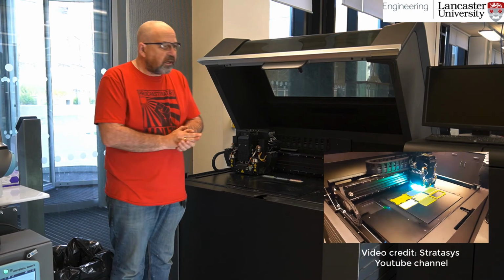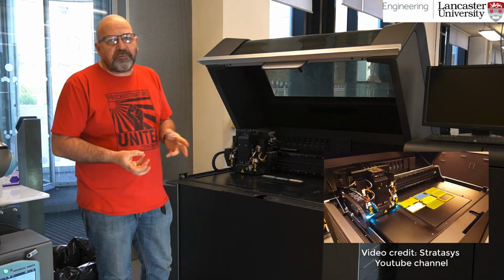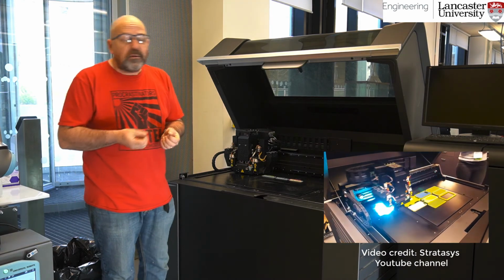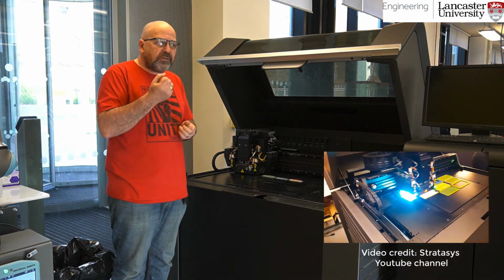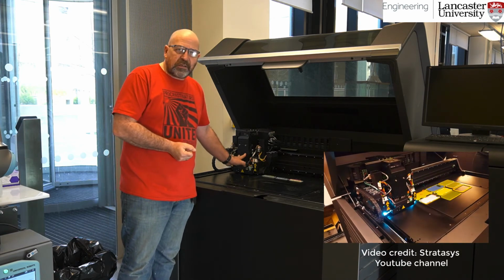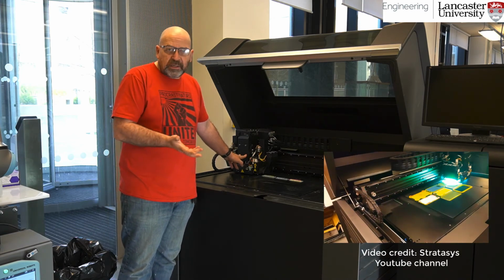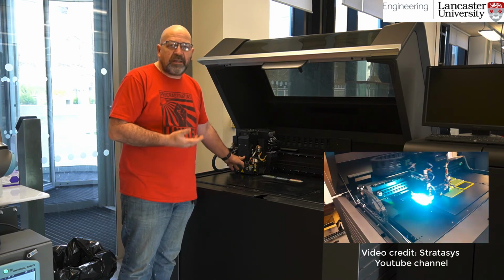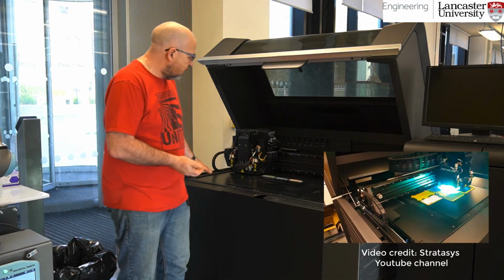Okay, so this is our Stratasys J750, which is a polyjet machine, which again uses a UV curing resin and jets it out of its ostensibly inkjet heads here, and there's 6 material heads and 2 support material heads.